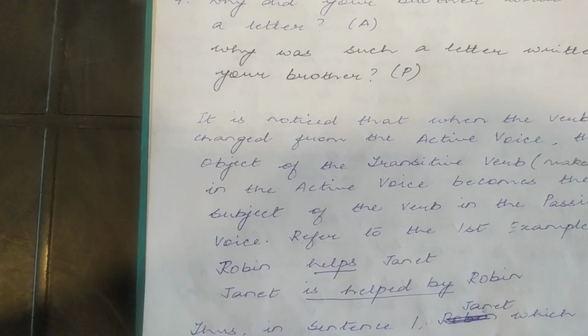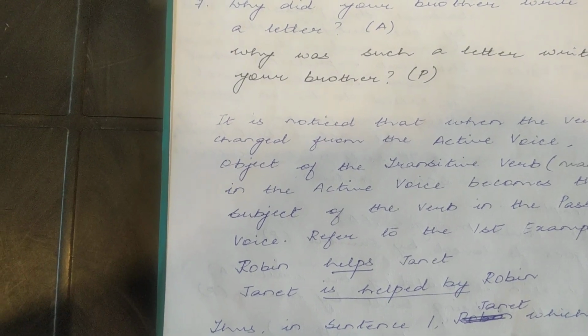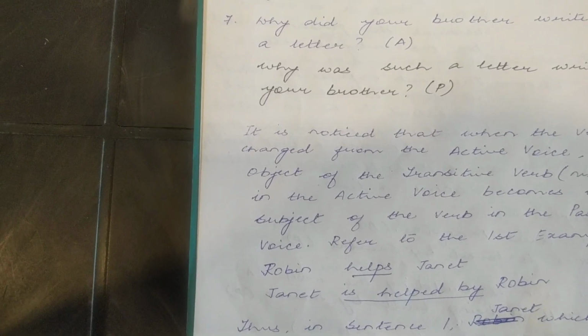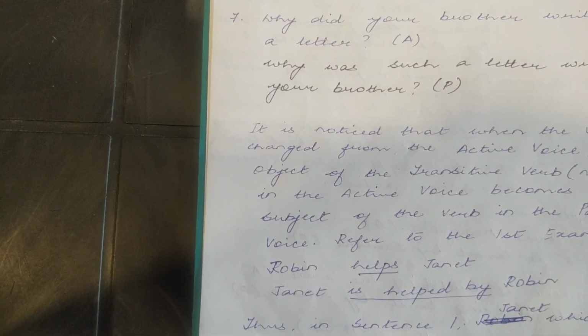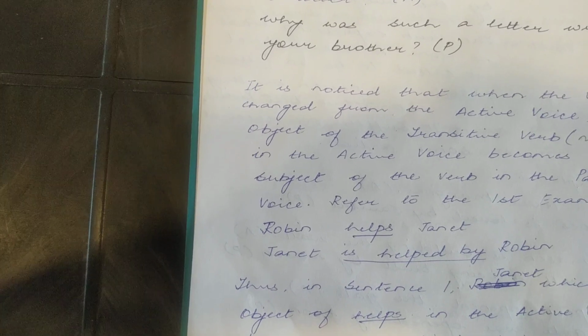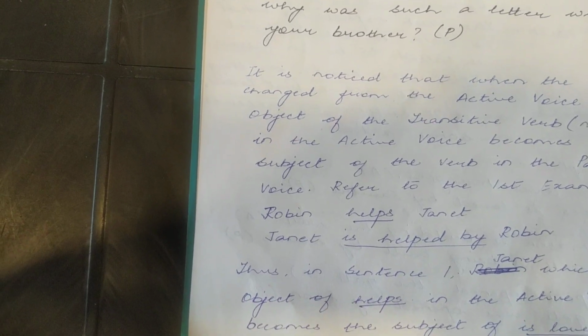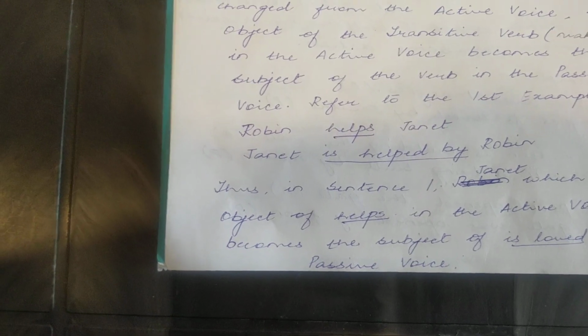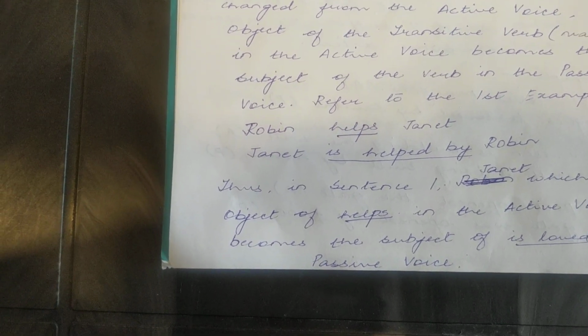It is noticed that when the verb is changed from active voice, the object of the transitive verb, here helps, in the active voice becomes the subject of the verb in the passive voice. We refer to the first example again. Robin helps Janet. Janet is helped by Robin. Thus, in sentence 1, Janet, which is the object of helps in the active voice, becomes the subject of is helped in the passive voice.